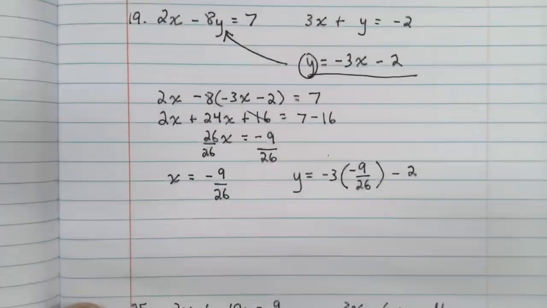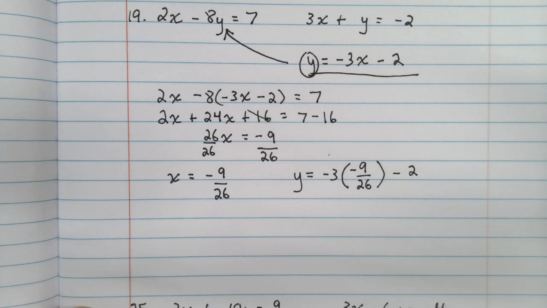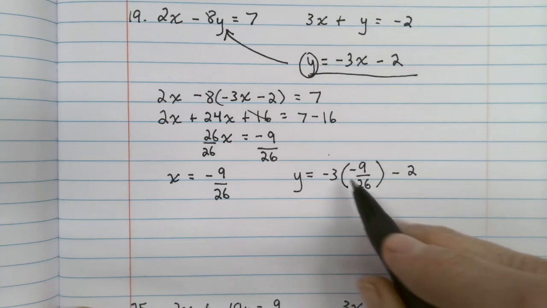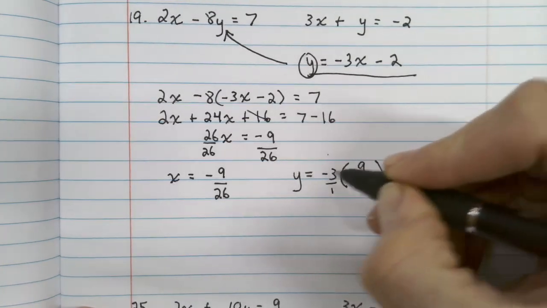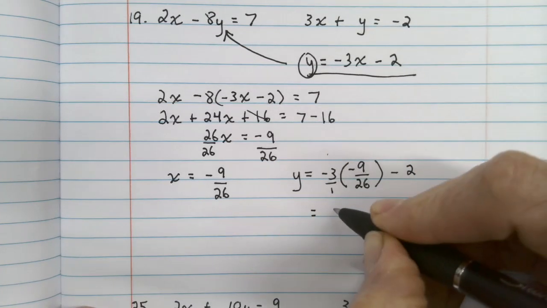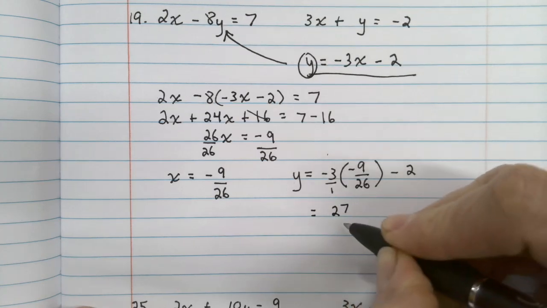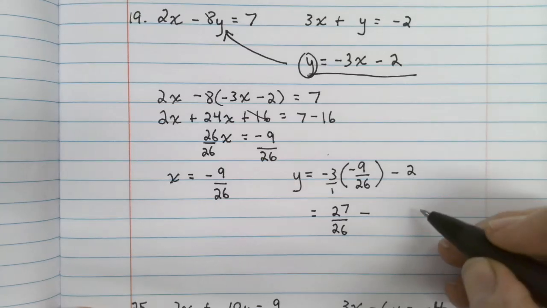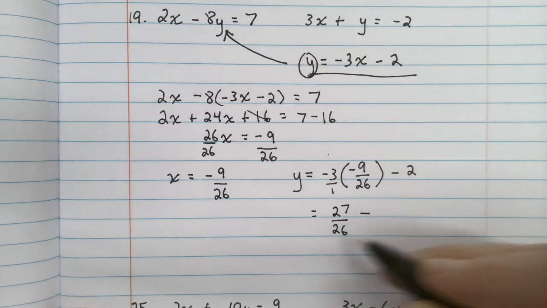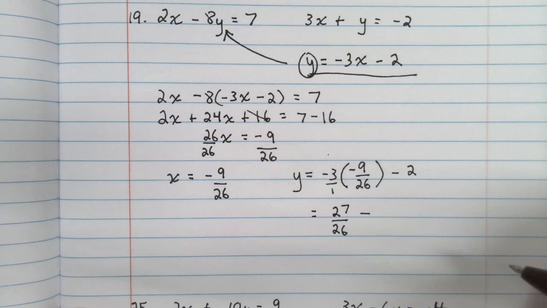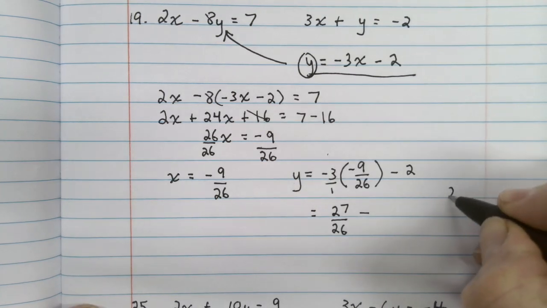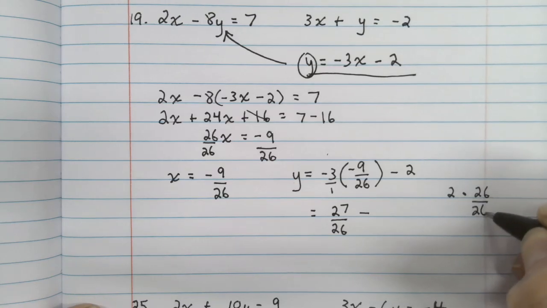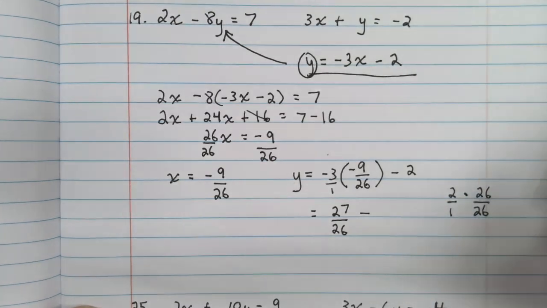Alright, well hopefully by now you're getting to where you're comfortable multiplying fractions, right? Negative 3 times negative 9 over 26, it's like negative 3 over 1, negative 3 times 9 is going to give us a positive 27, so I got positive 27 over 26. Minus 2, alright? So I need to have a common denominator, and I can get that by just taking 2 and multiplying the top and the bottom by 26, right? That's how I can get a common denominator.